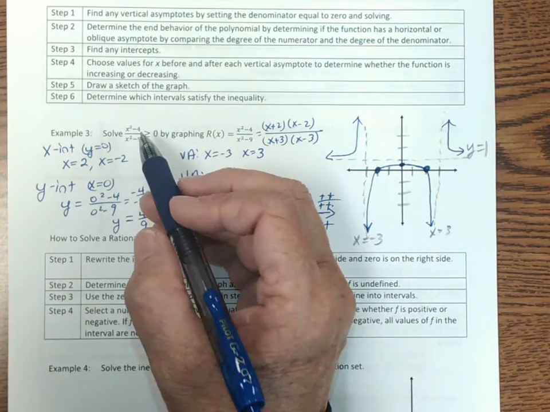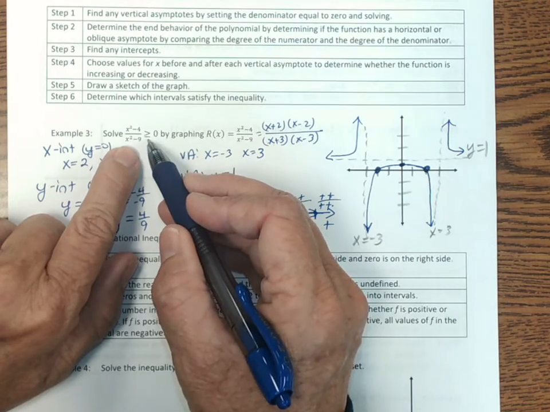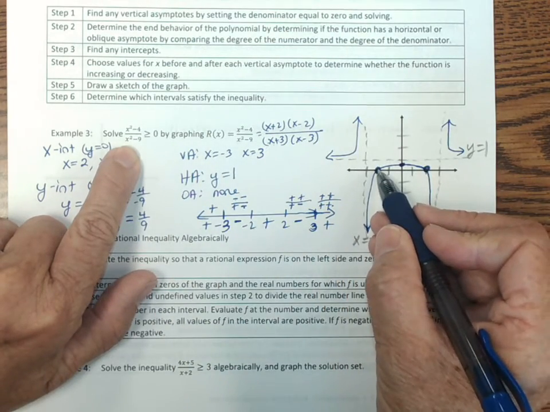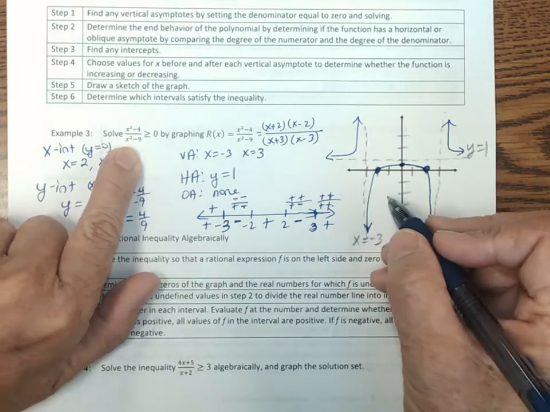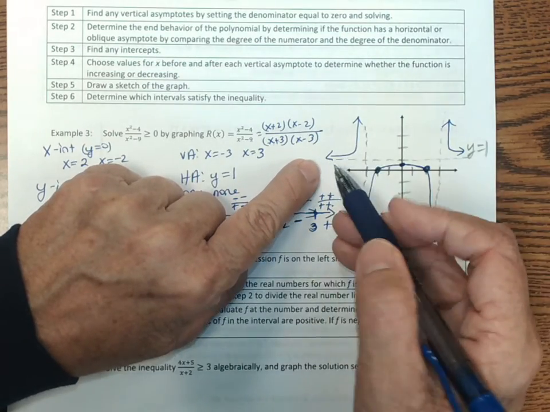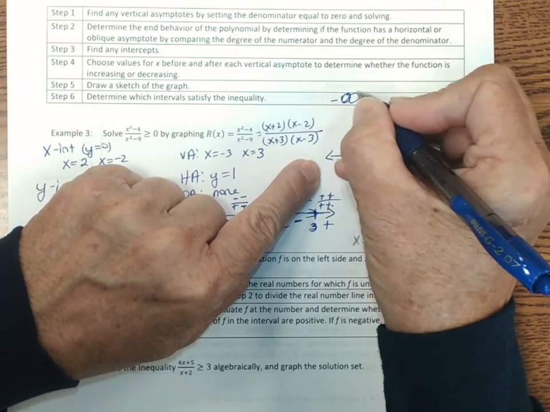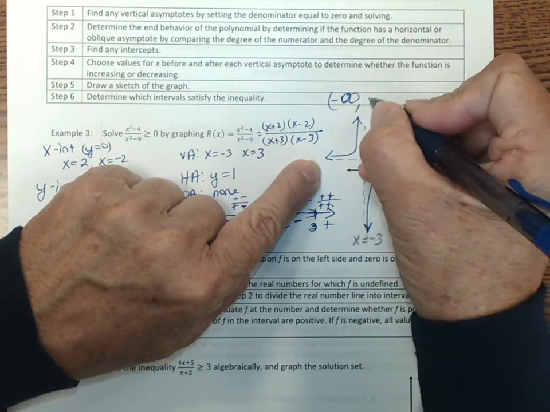But now to answer the question, when are my y values greater than or equal to 0? Well, over here they're greater than 0, and from here to here they're greater than or equal to 0, and over here. So if I want to write this out, I'm going to use interval notation. So this is from negative infinity up to x equals negative 3.